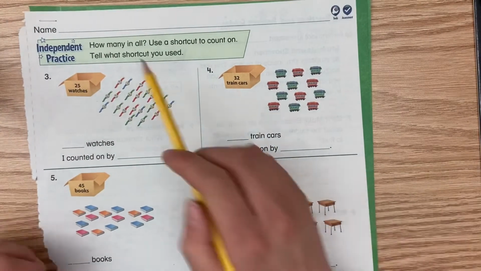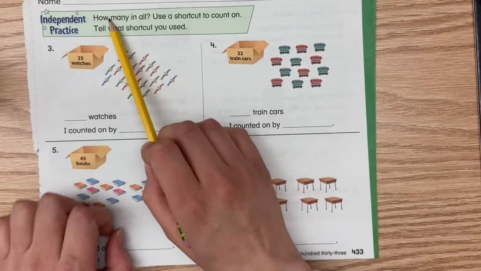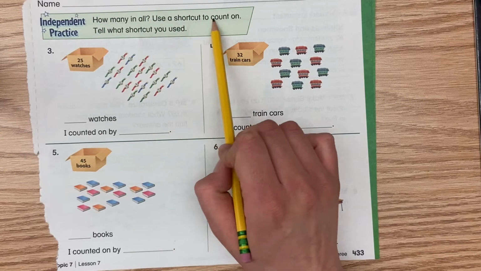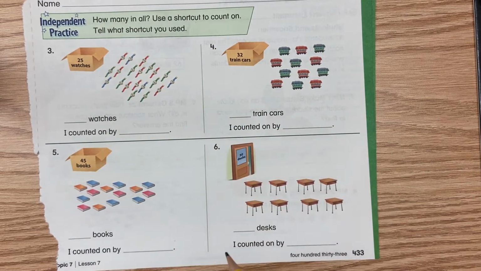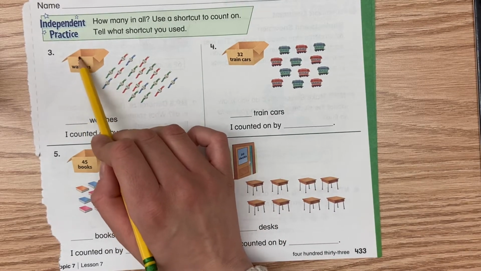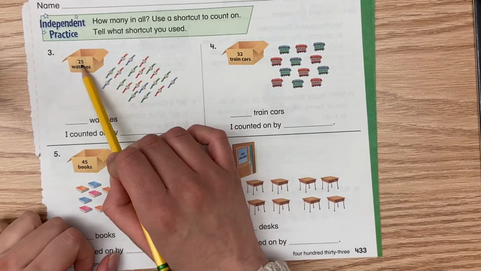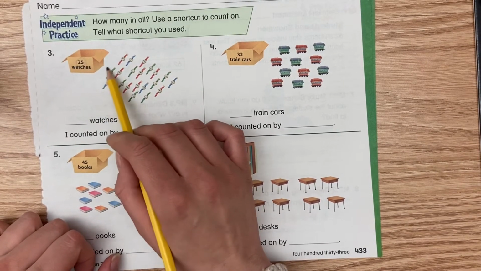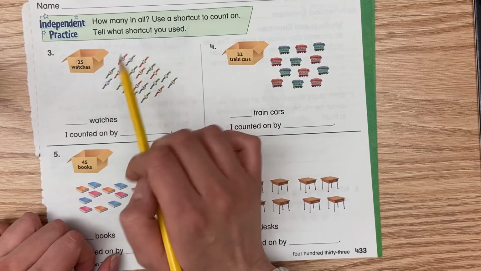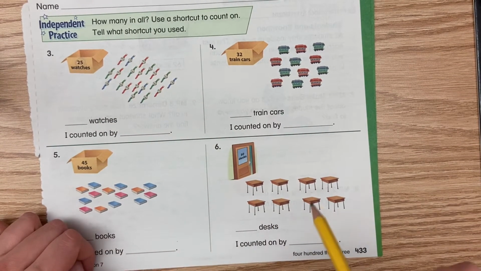Okay, let's go ahead and turn to the next page. You're going to do the same thing. How many in all? Use a shortcut to count on. Tell what shortcut you used. Okay, so the shortcuts are when we group the items in tens or fives or whatever it is you decide to group them in. Number 3, there are already 25 watches in the box. 25. Maybe it would be easy to group them in groups of 5. 25, 30, 35, and so on and so forth.